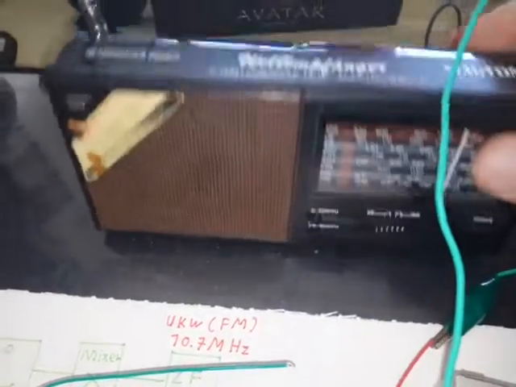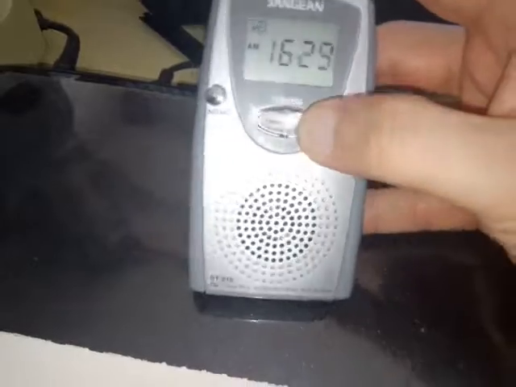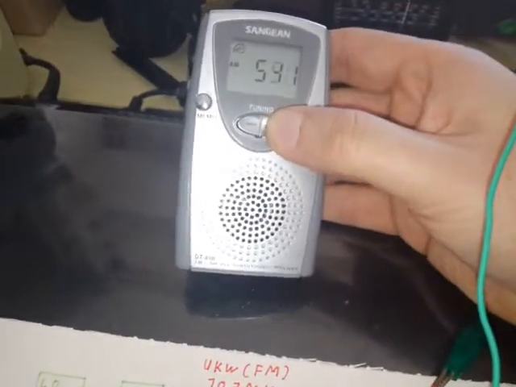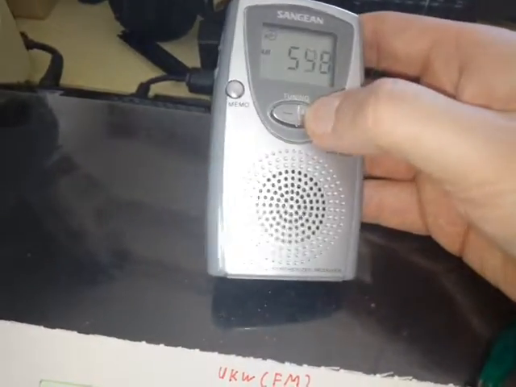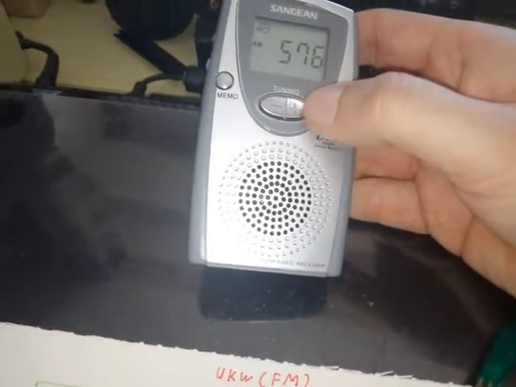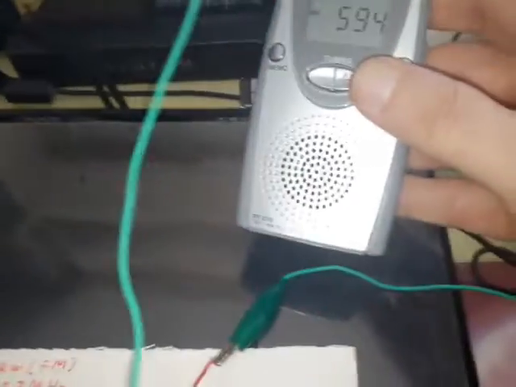So no matter what I tune in, I'll show you this with a different radio. But this one here you may remember from before. So no matter what I tune in, see, I can tune whatever I want. But the range is not too good, see?